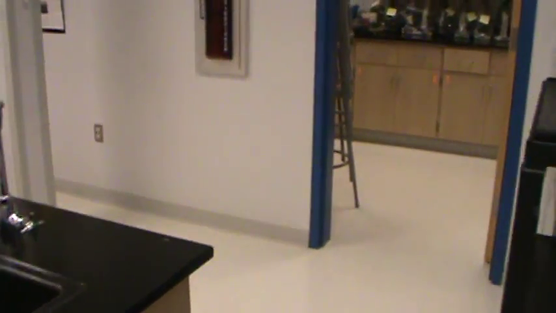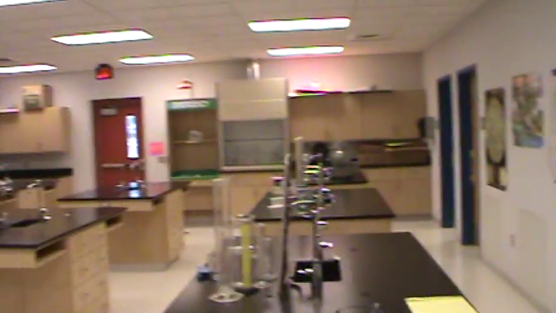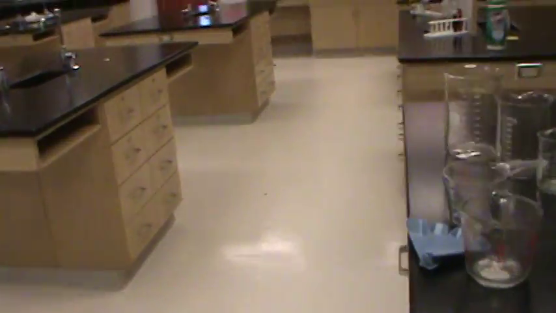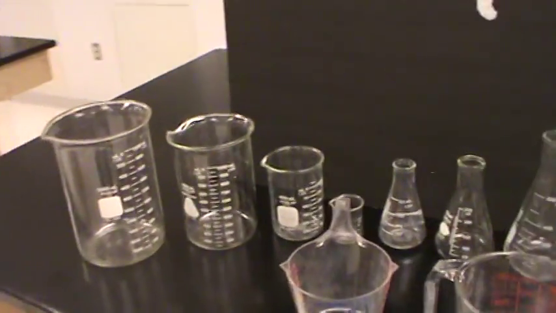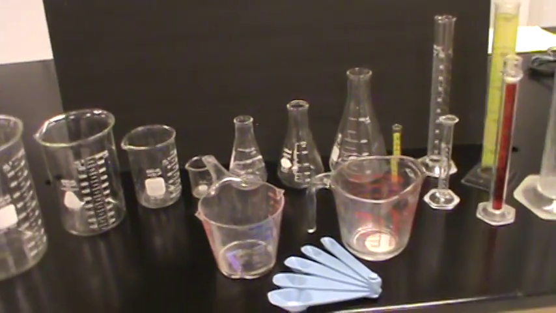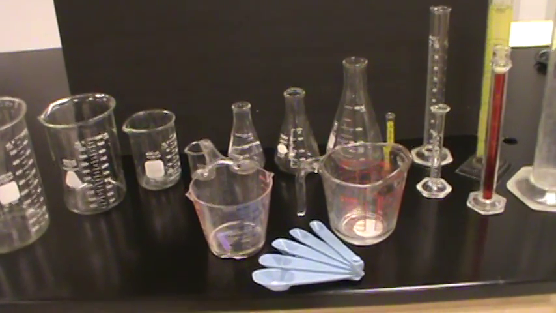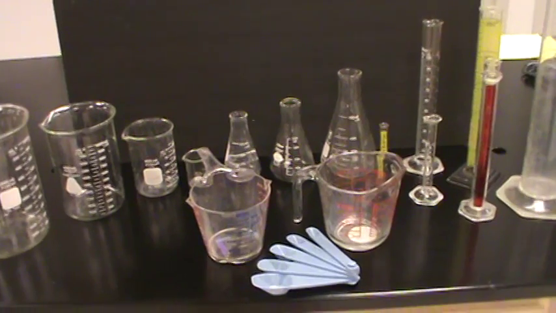So here we are. We're going to walk around the lab. Here's our beautiful lab, everybody. Okay, we're going to go over here to a display I've set up. Here are some of the containers that we use to measure liquids in our classroom, in our laboratory. Some of these you've seen at home.